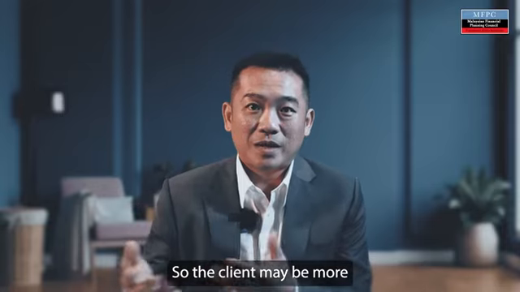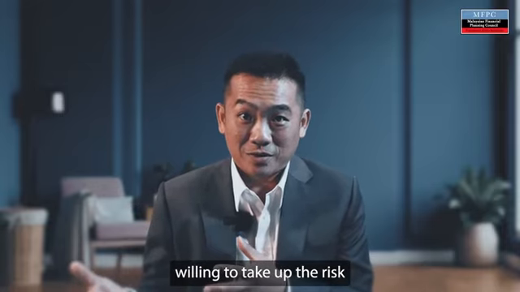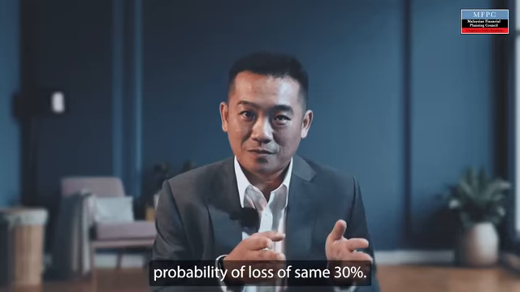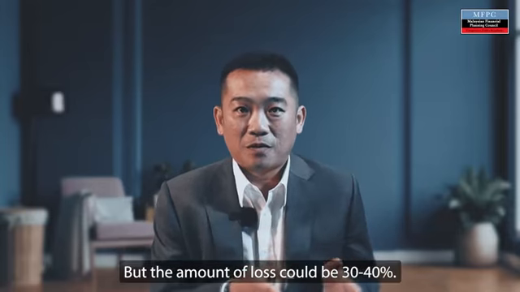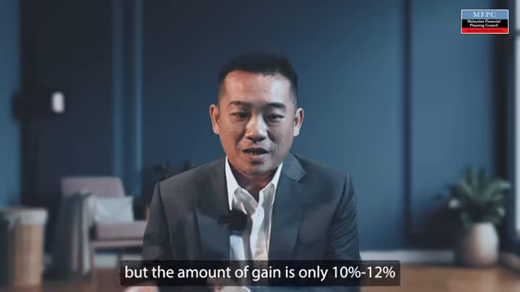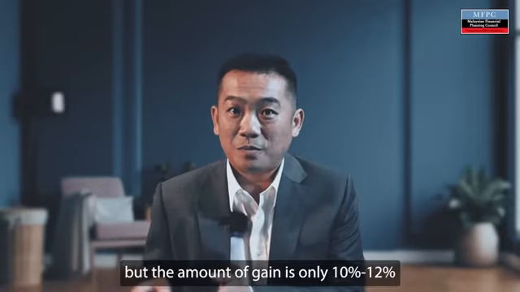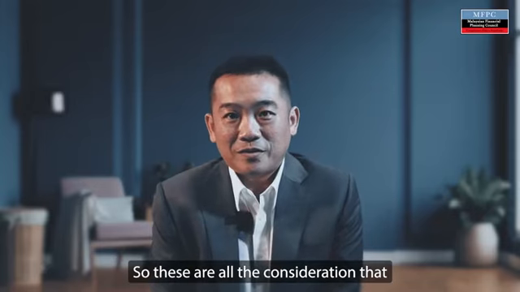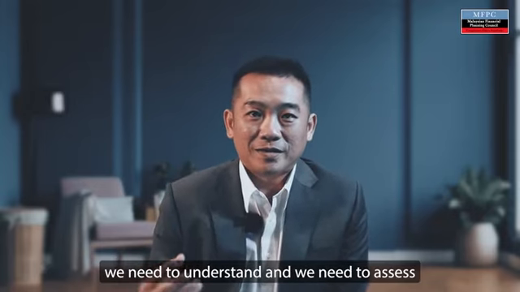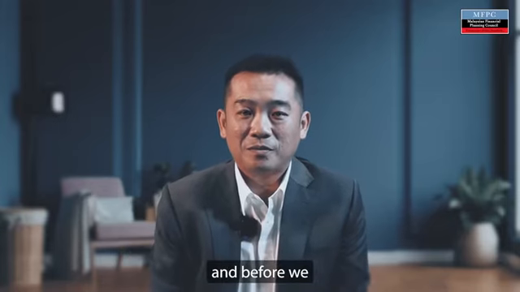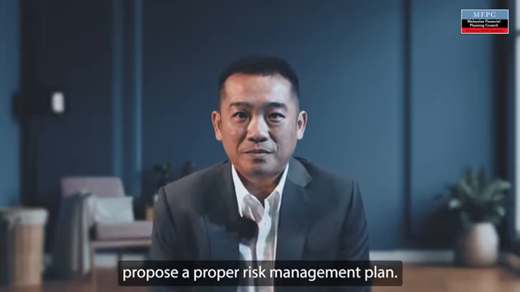So the client may be more willing to take up the risk compared to when we come to the same 30% probability of loss, but the amount of loss could be 30-40%. And even though the probability of success is 50% or 60%, if the amount of gain is only 10 to 12%, the client may not want to take the risk. So these are all the considerations that we need to understand and assess when we are making assessment of our client's risk tolerance, before we propose a proper risk management plan.